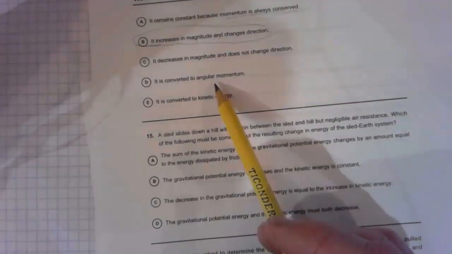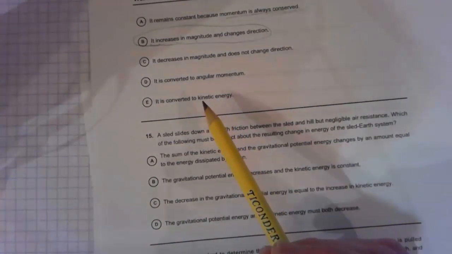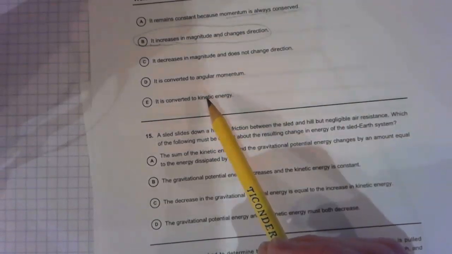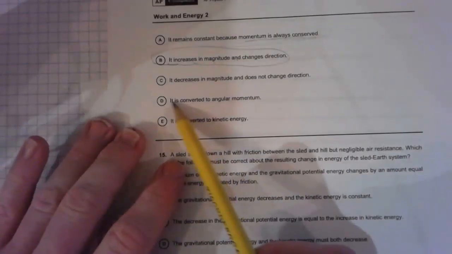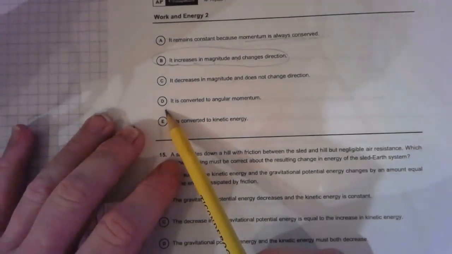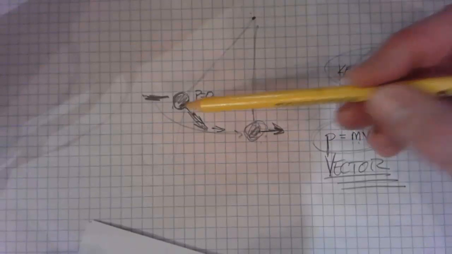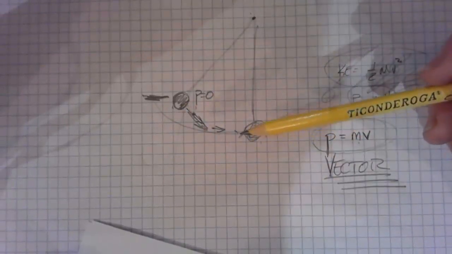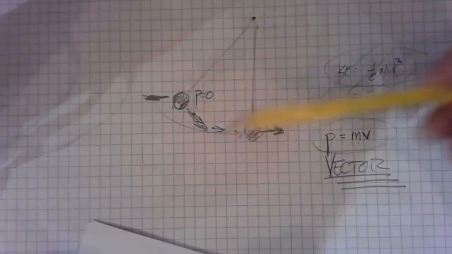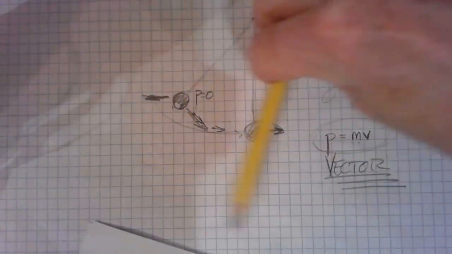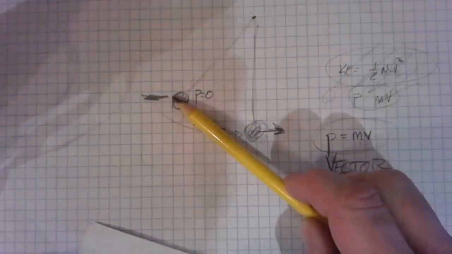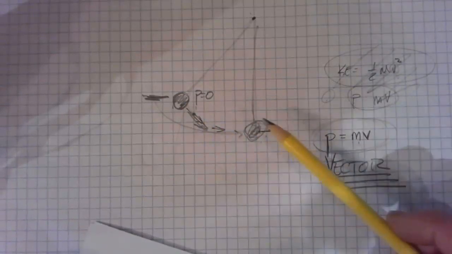Is converted to angular momentum. Converted to angular, we haven't covered angular momentum either. Really, you can either look at it from a point of linear momentum or angular in this case. But it's not like one changes into the other. It's really just two ways of looking at it. You can look at this as a rotating object or just an object that's falling due to gravity.